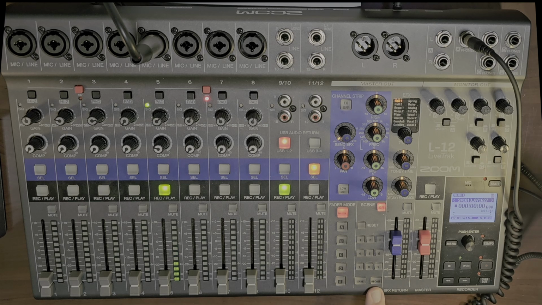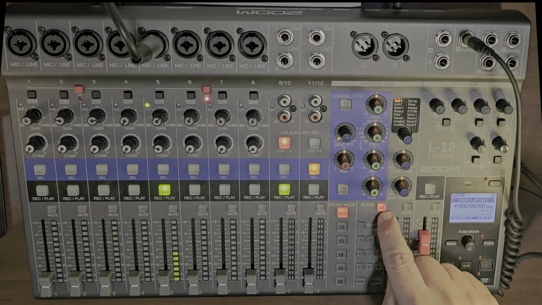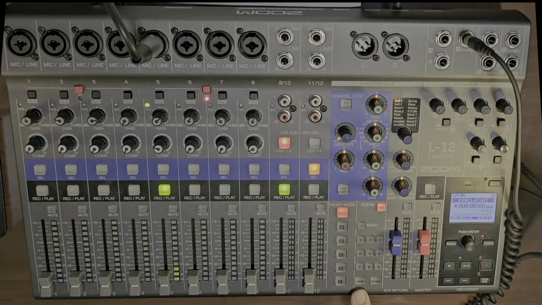Basically, you have 2 buttons here. You have to make sure that your scene is on. You have 2 buttons, save and recall. All right. So in this case, we want to save. You press save, and you'll see that the buttons all turn red. There's a couple that are blinking.